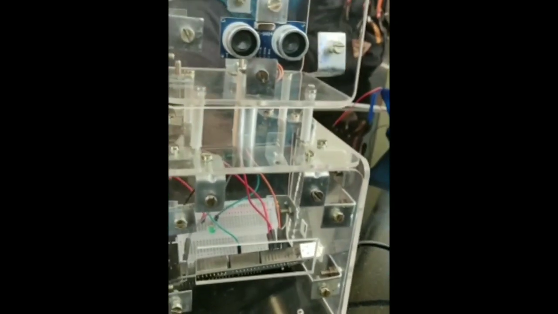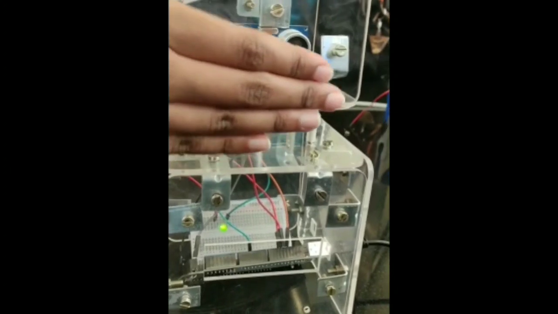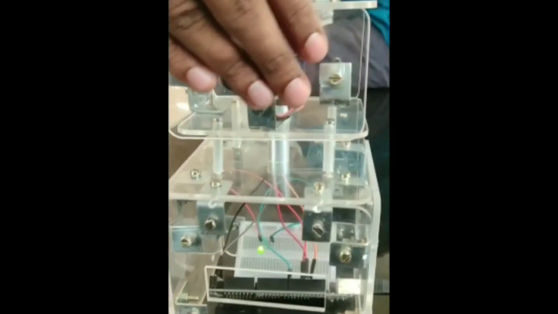As you can see, this was a part of our physical implementation process. When we would place our hands in front of the sensor, the LED would glow. If not, it wouldn't.